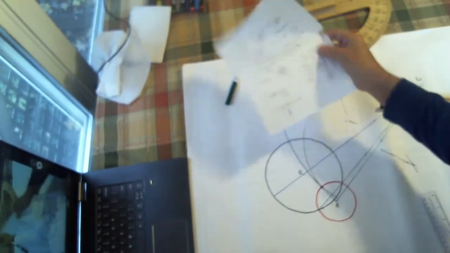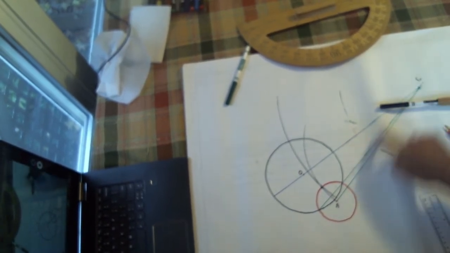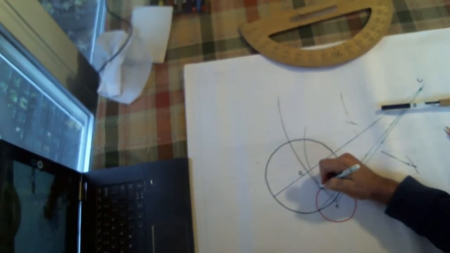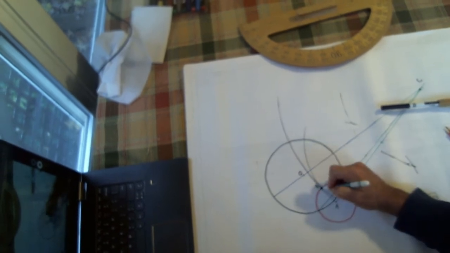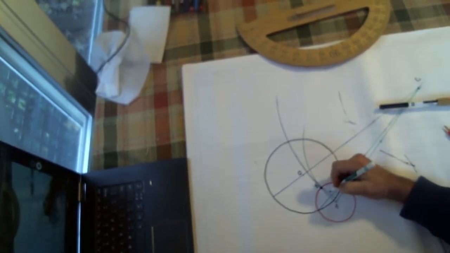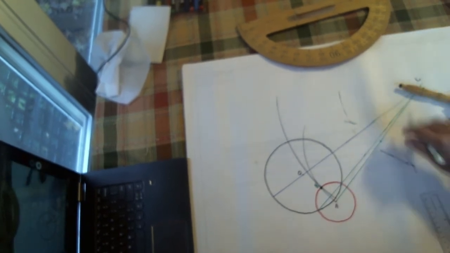Then there was the question about the angle CMA. Let's mark who CMA is. There's C, there's A. This is the point M right here. So the Euclidean angle CMA exists inside of, let me finish drawing this thing.